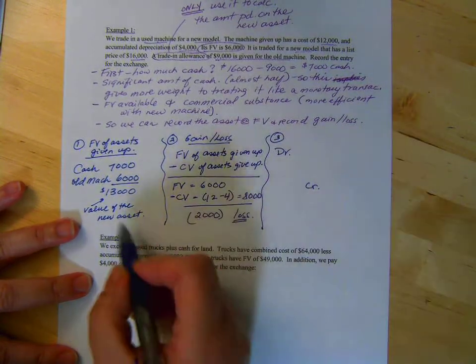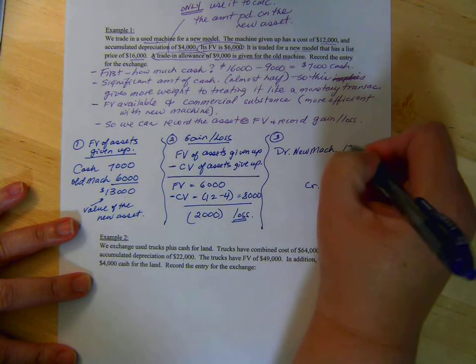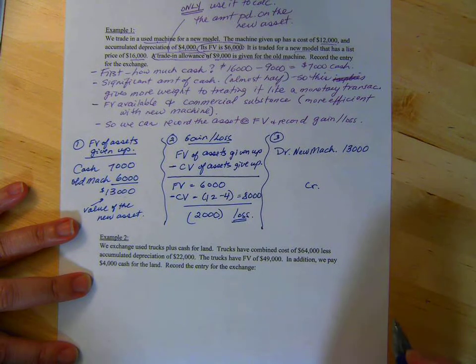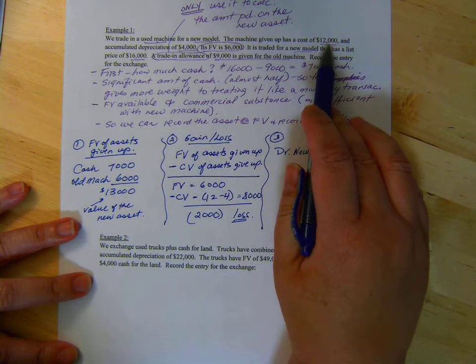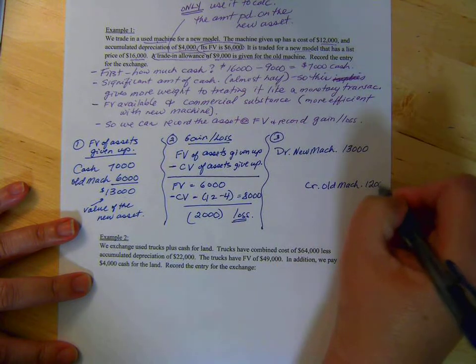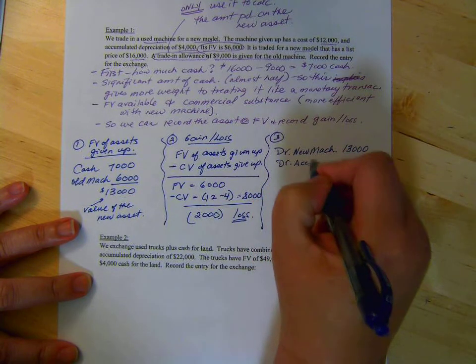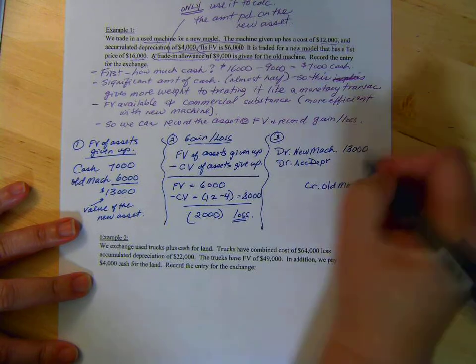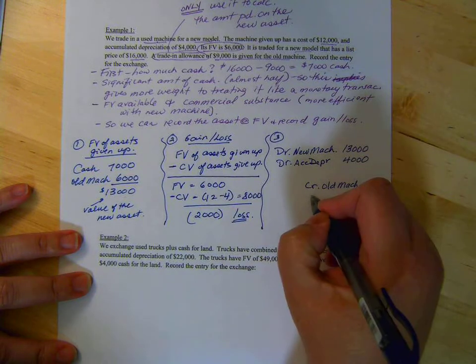Okay, so we've got a new machine, $13,000. Now, what did we give away? Well, we gave away the old machine, which on its books was cost, so it's $12,000. And what do we have to close? The accumulated depreciation of $4,000. Now, is there anything else we gave up? Cash.